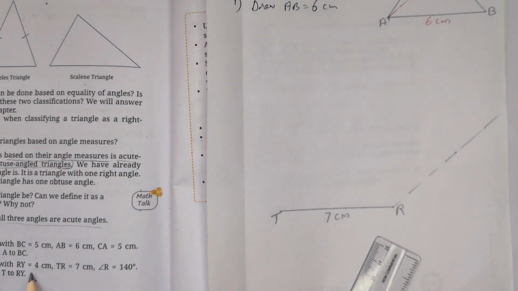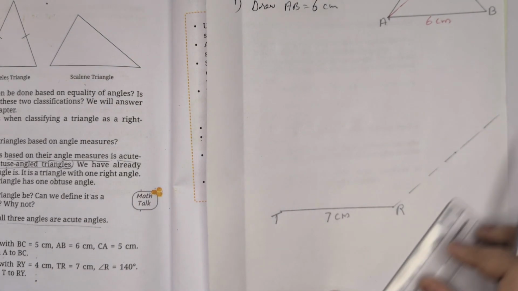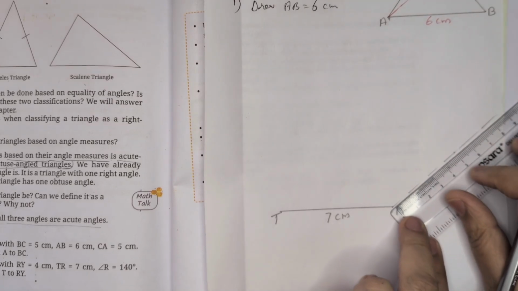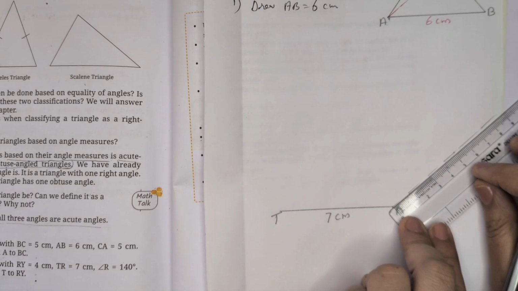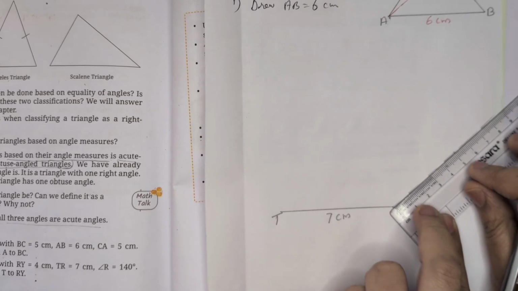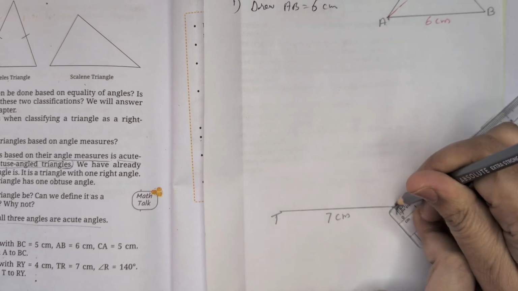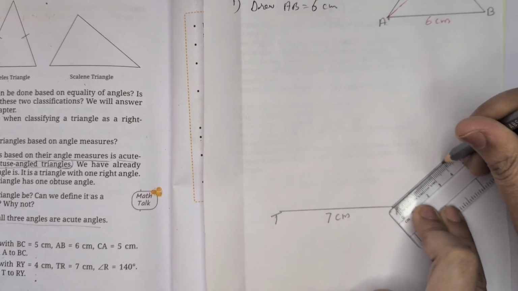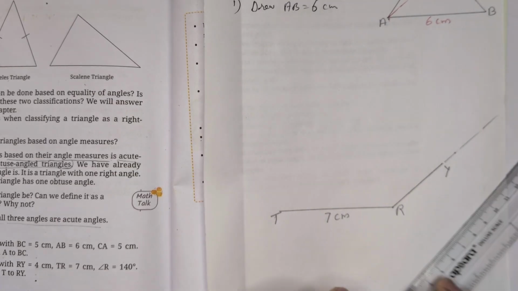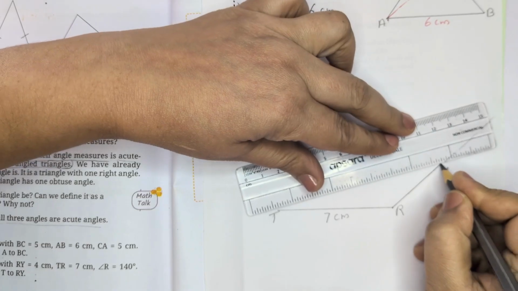But here it is given RY is equal to 4 cm. Y is the new point. That is 4 cm only we need. So from R, take 4 cm till here. That point we can mark as Y. Then join T and Y.